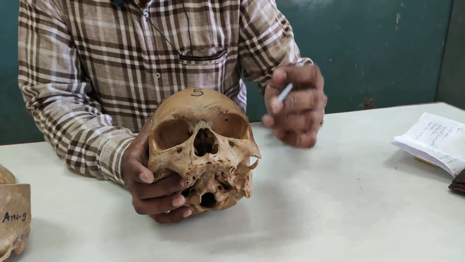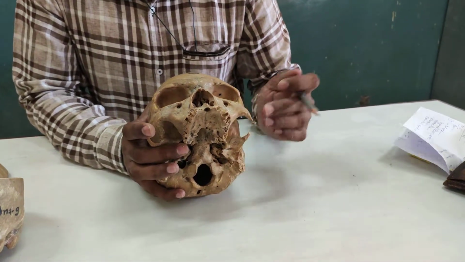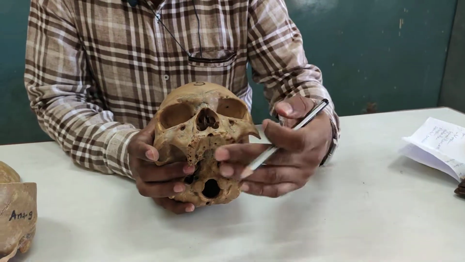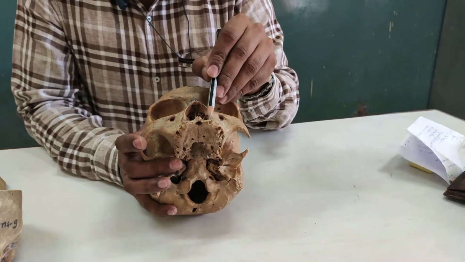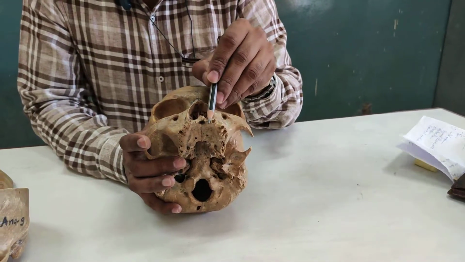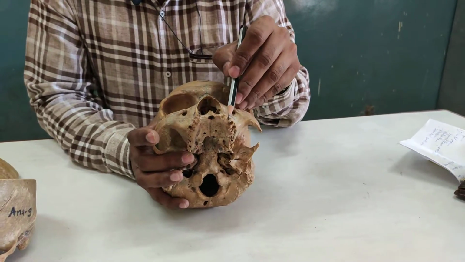Fine. Now, other features of maxilla. So here it is upper jaw, and there are two incisor teeth here, medial incisor and lateral incisor, and lateral to it there is a canine tooth.